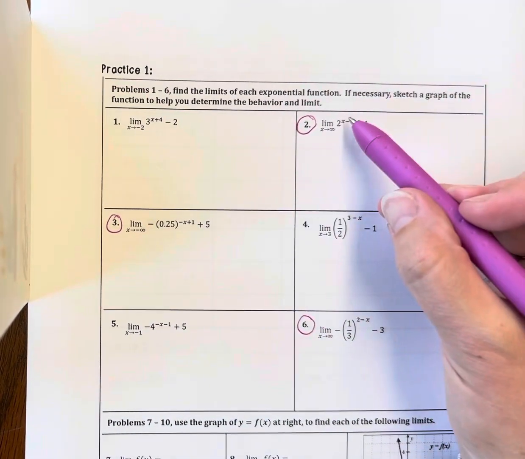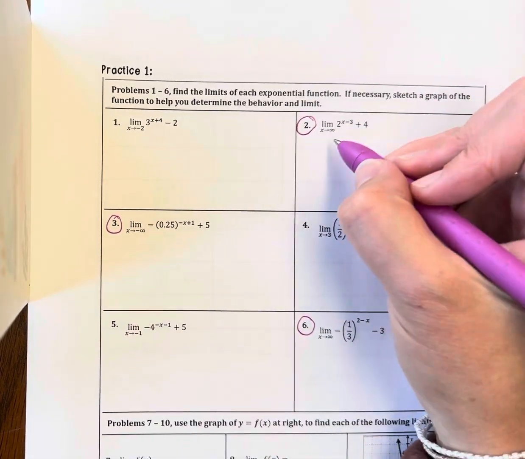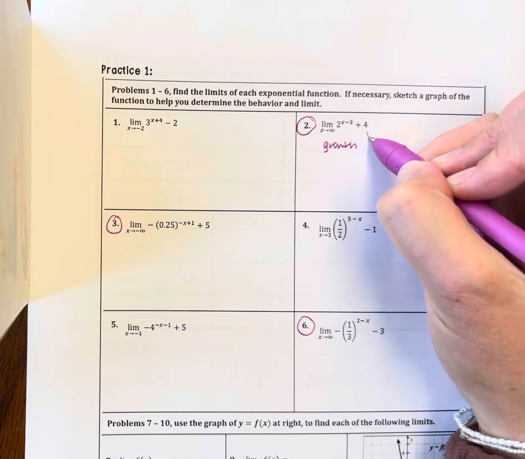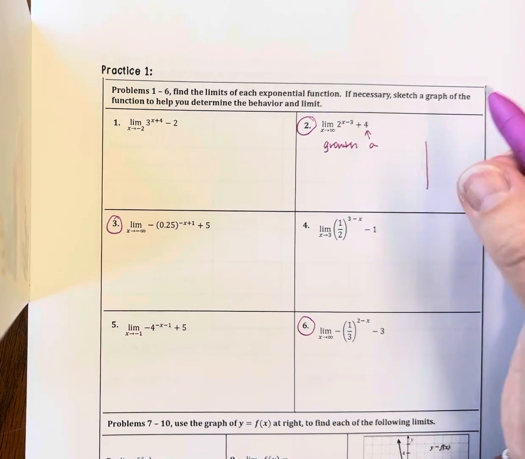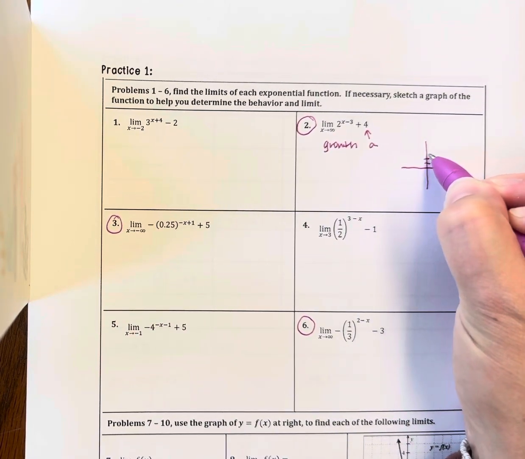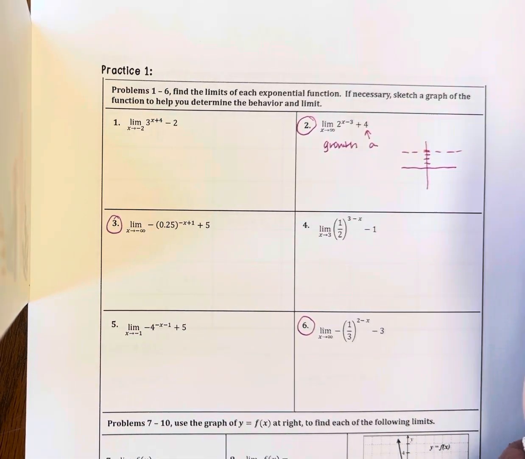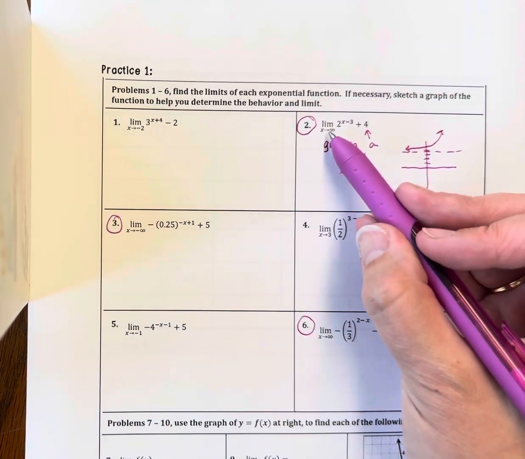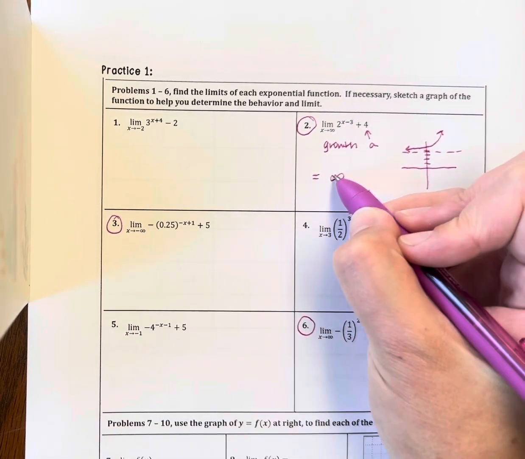So this graph is 2 raised to the x minus 3. That is a growth graph, with an asymptote at, I'm just going to put an A for asymptote at 4. So we can sketch it out, 1, 2, 3, 4, without drawing it on our calculator is what I'm trying to say. So it looks like this. It's growth, so it's going to look like that. All right, so as x approaches infinity, which is over here, the graph is pointing up towards infinity.